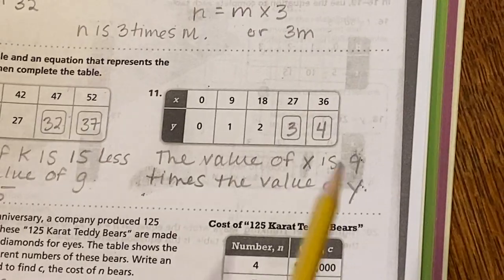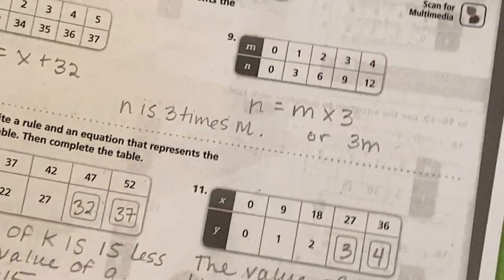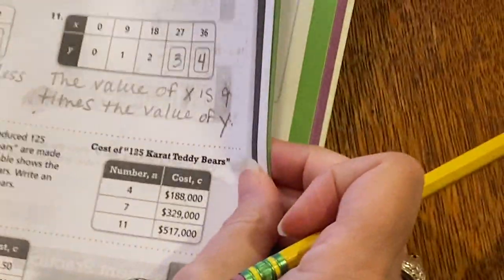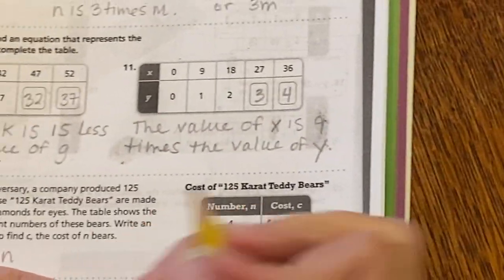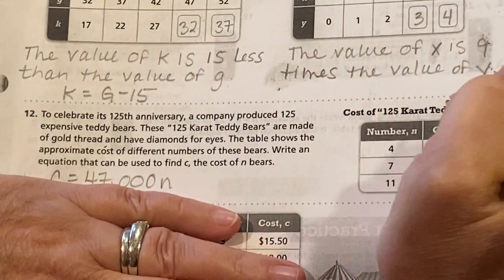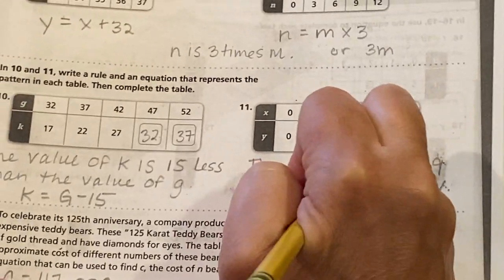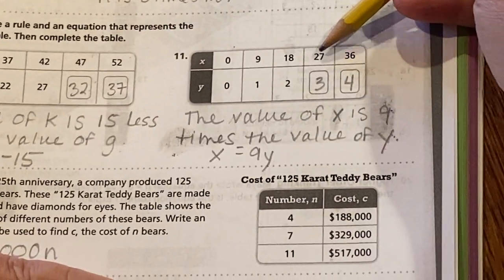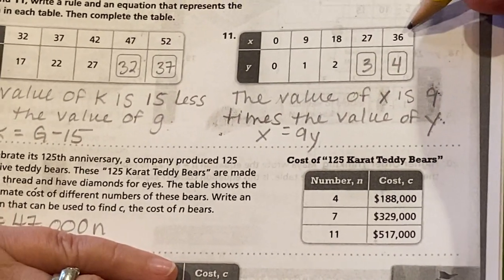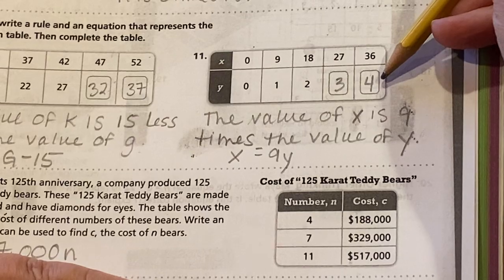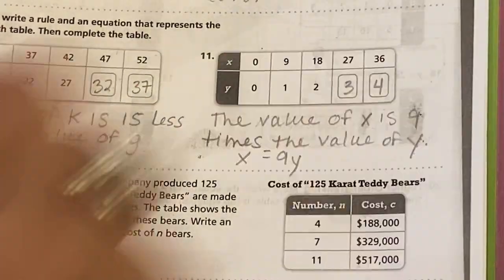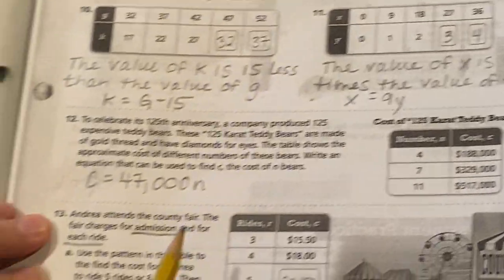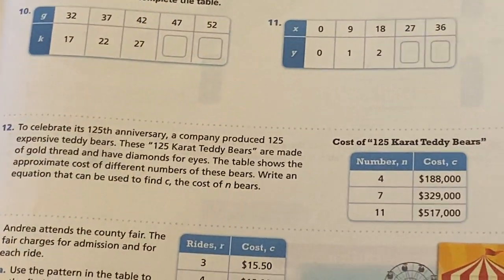Then for number 11, I figured out that the value of x is 9 times the value of y. Or if I were going to write an equation, I would say x equals 9y. And if that's true, I can complete the table this way. If x is 27, y is 3. If x is 36, y is 4. Okay? All right. Now, let's look at numbers 12 and 13.